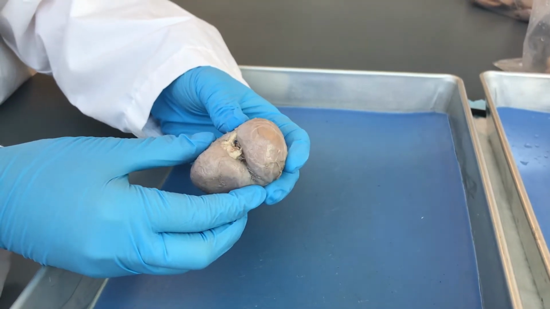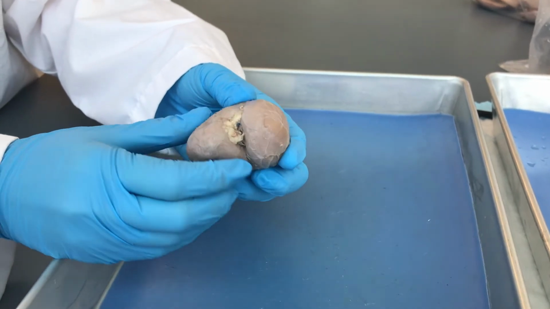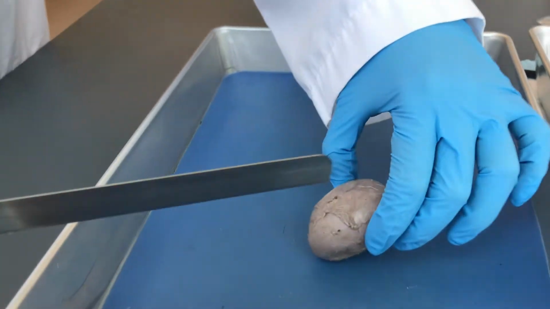With the dissection knife, I've performed a frontal or coronal cut through your kidney specimen, beginning at the side opposite to the hilum, so this way. Please note that my fingers are above the blade.